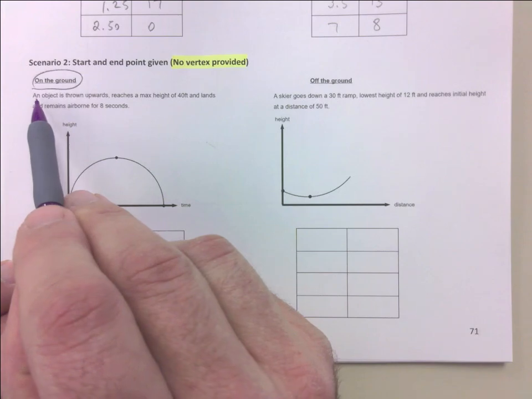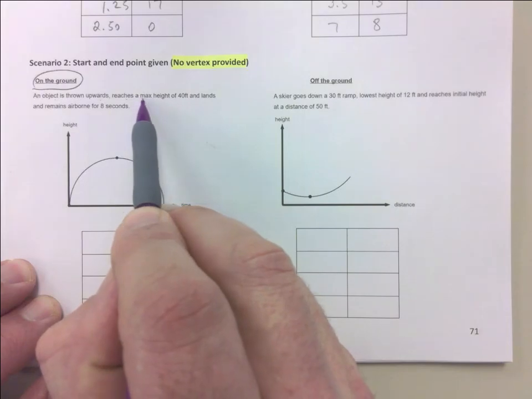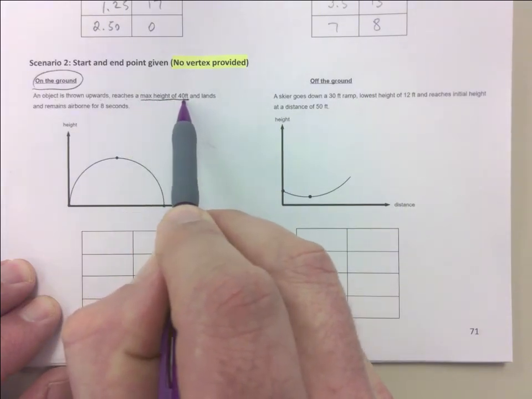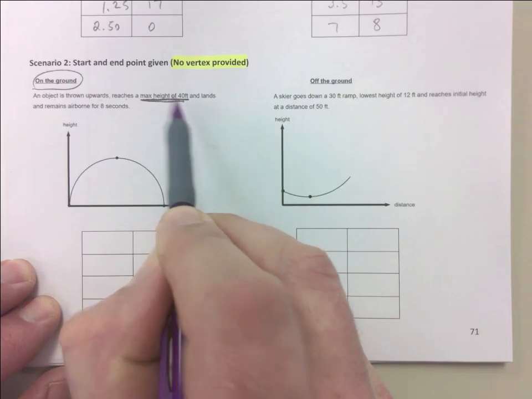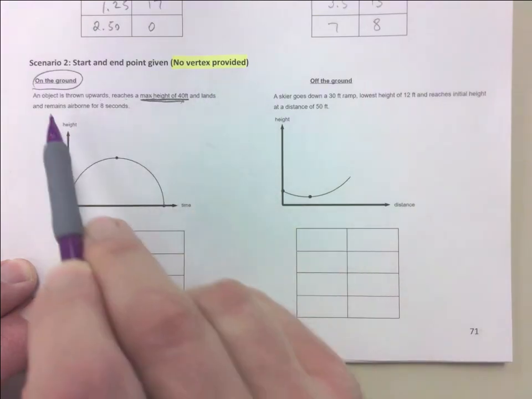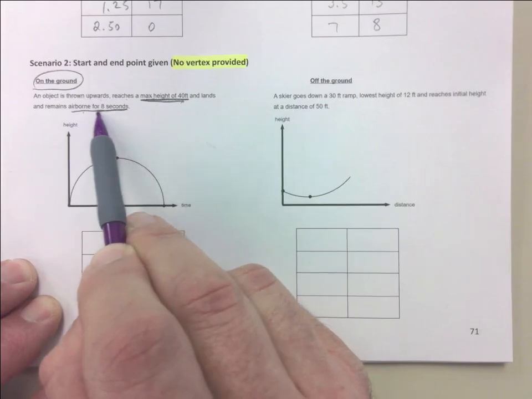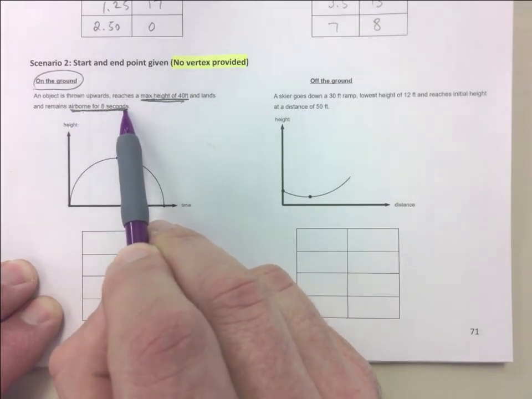An object is thrown upwards, reaches a maximum height. Oh, there you go. That's definitely referring to the vertex. A maximum height of 40 feet. Lands and remains airborne for 8 seconds.